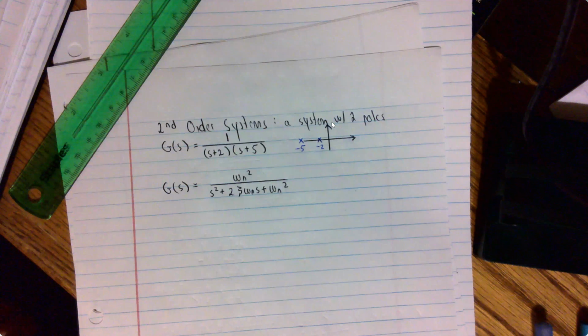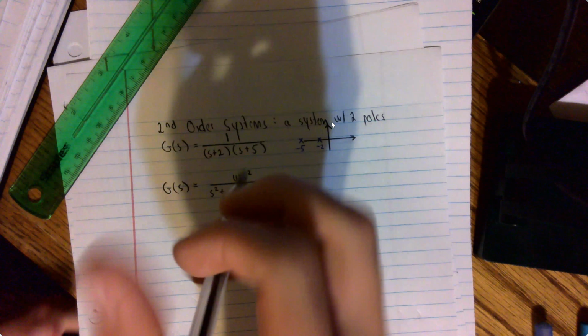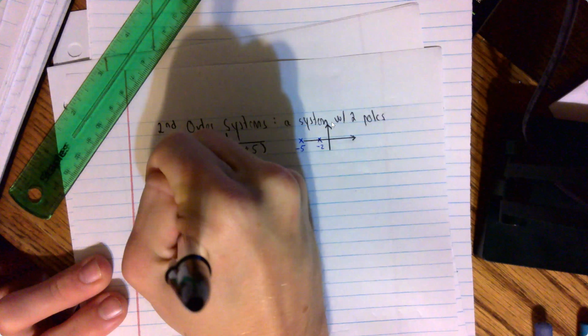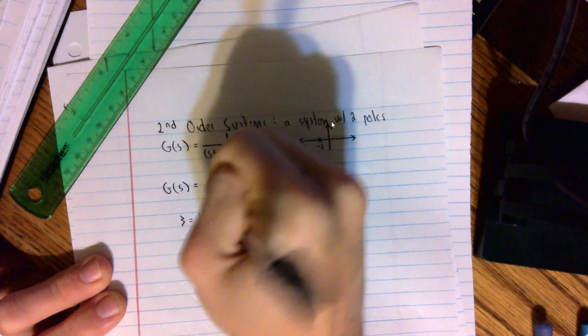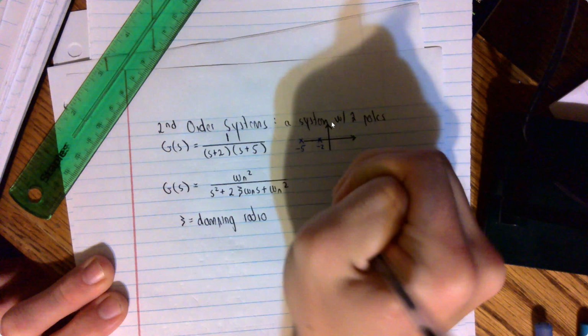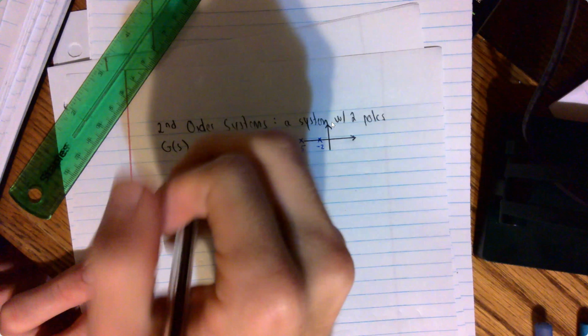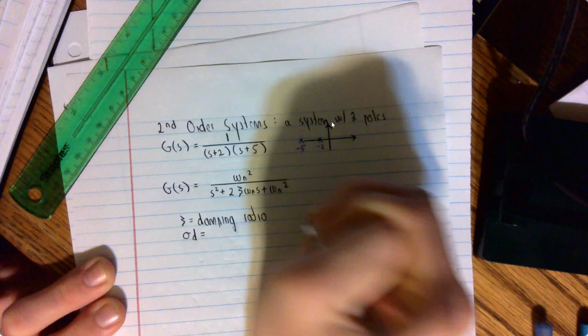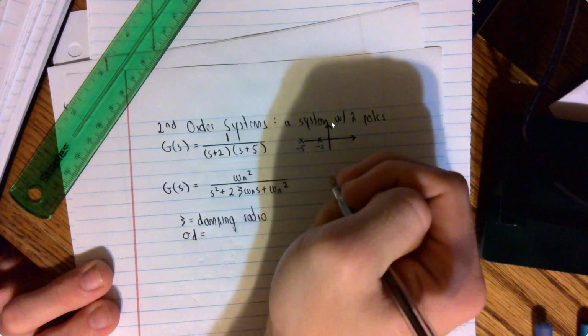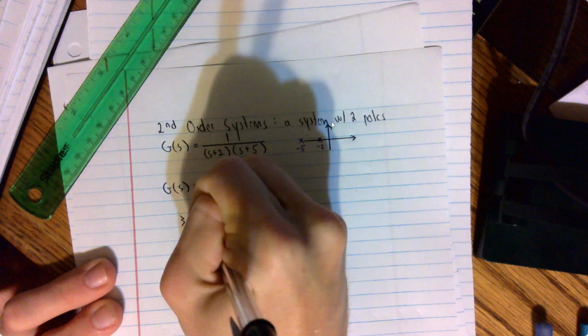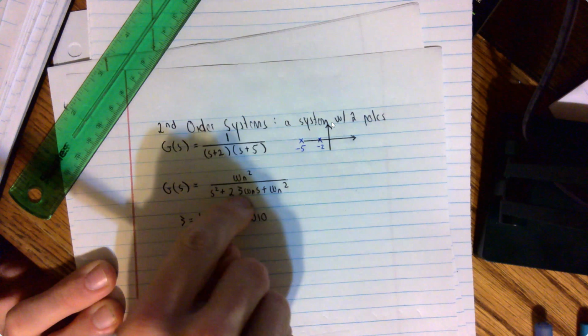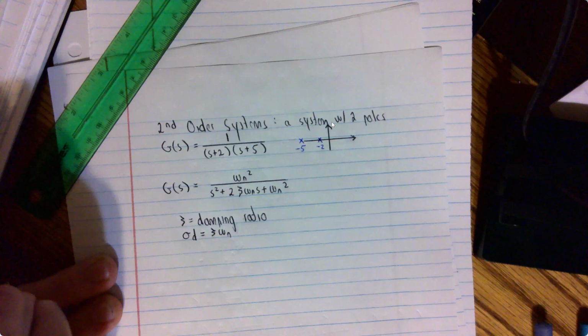Zeta here is known as the damping ratio. The damping is given by sigma d, and that is given by zeta omega n. So this is the damping here. Omega n is known as the natural frequency.